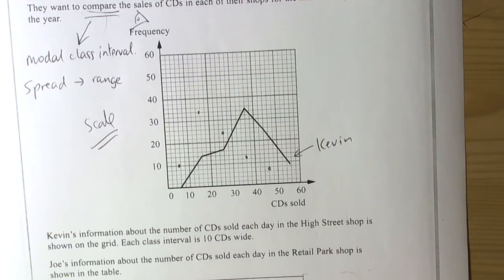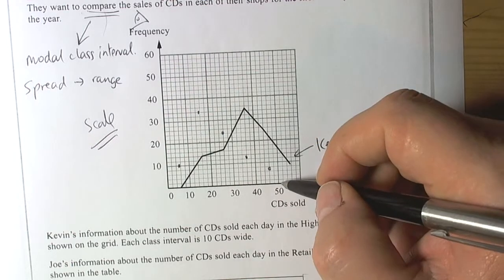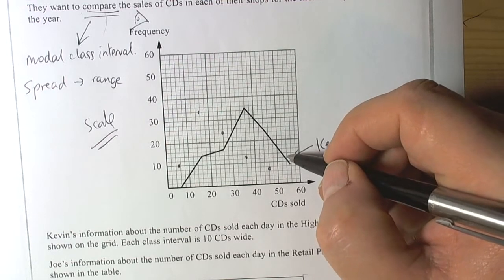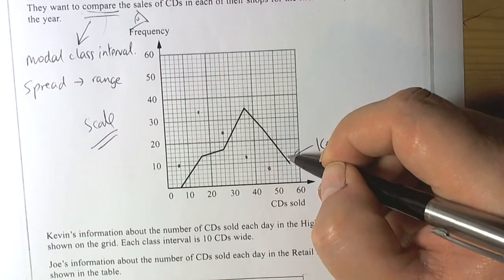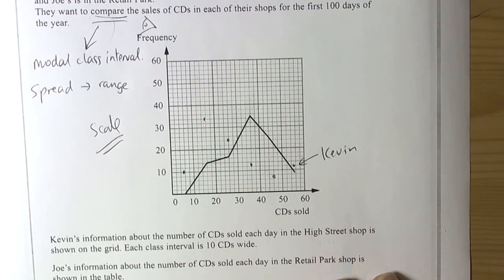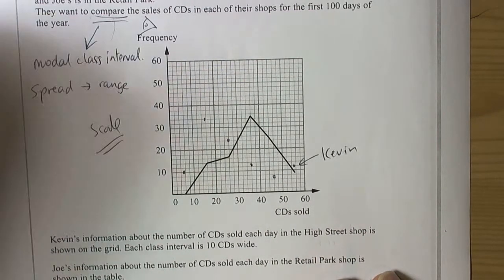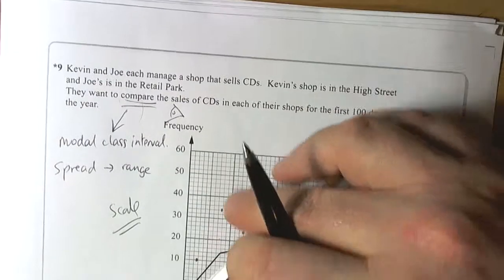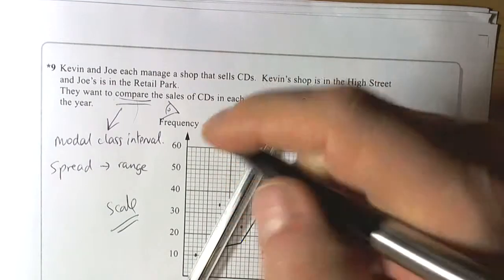And 51 to 60 is going to be 12, so it's going to be there. Again, it's a frequency polygon, so we should get our ruler and connect that together with straight lines.